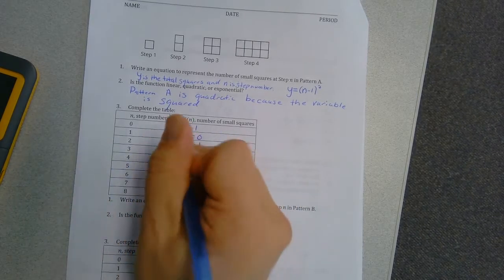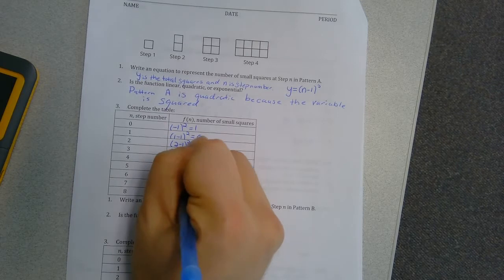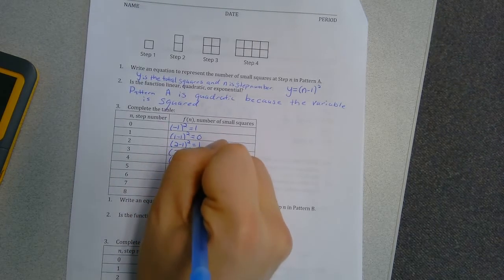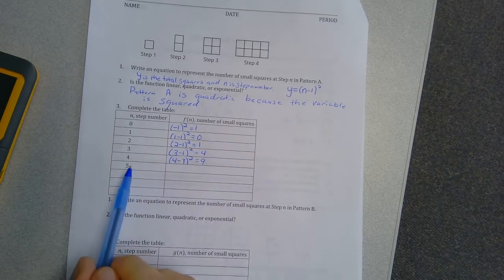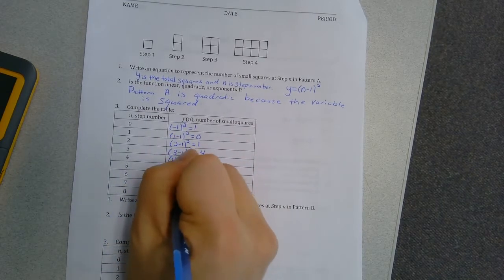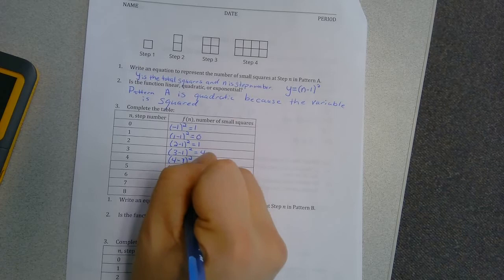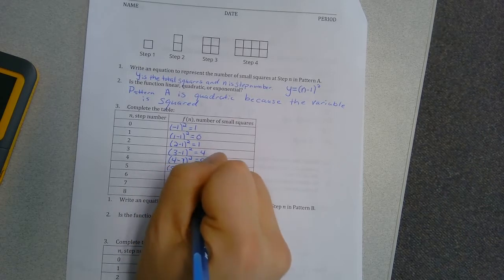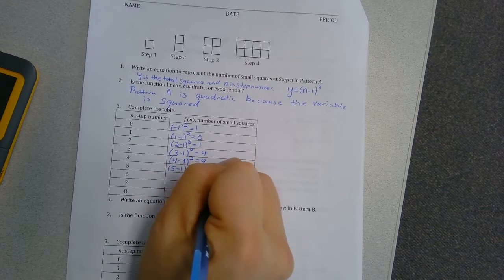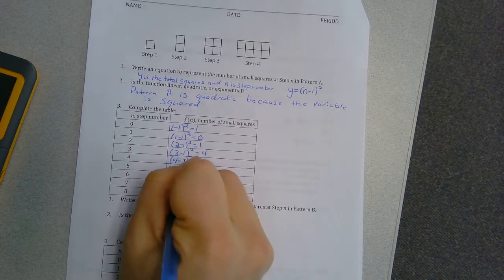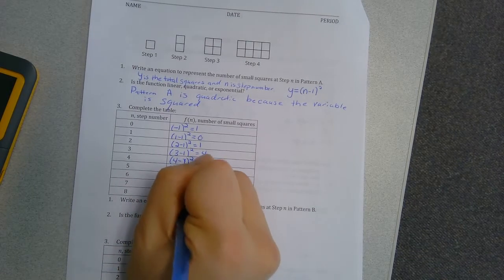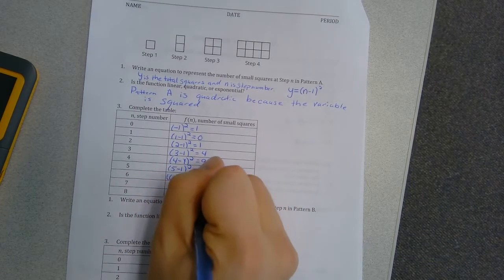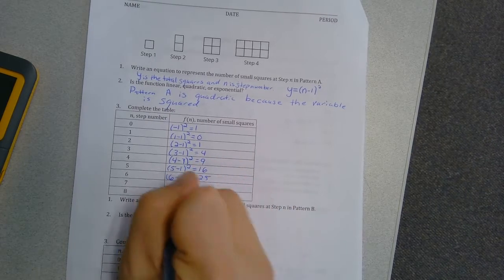For step 4, we substitute in 4. So 4 minus 1 is 3. And then 3 squared is 9. Substituting in 5, we have 5 minus 1 is 4. And 4 squared, or 4 times 4, is 16. And then 6 minus 1 squared. 6 minus 1 is 5. 5 times 5 is 25.